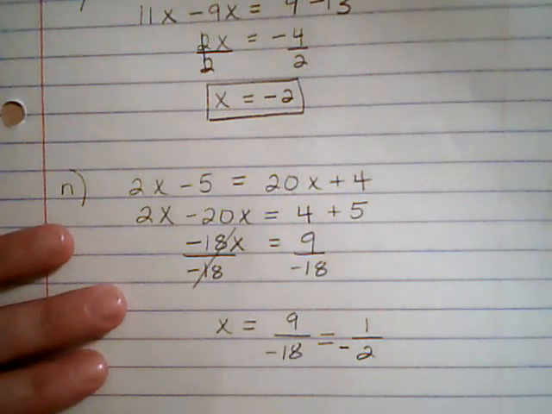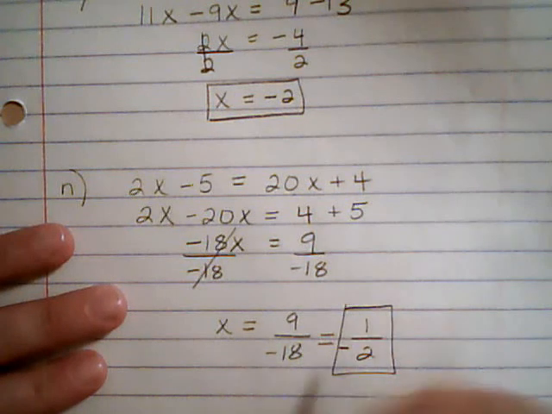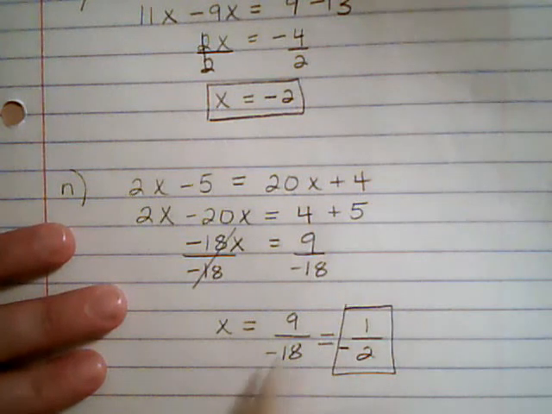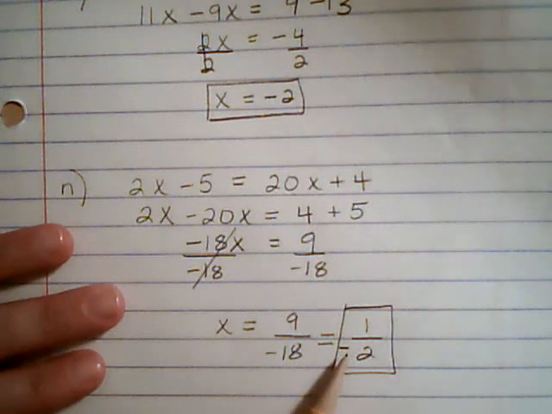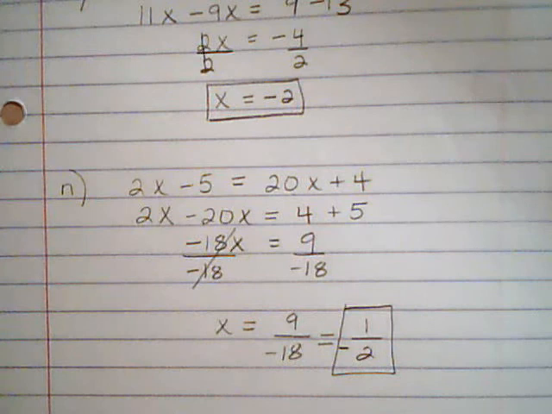Now, a lot of these you will get a fraction answer on, and that's fine. You just have to make sure that, like I did here, you reduce it. And I think on the computer, in my math lab, they are not going to want the decimal. They are going to want this fraction answer. Okay, it just has to be in reduced form. And so, like I said, you may get fractions on several of these problems.